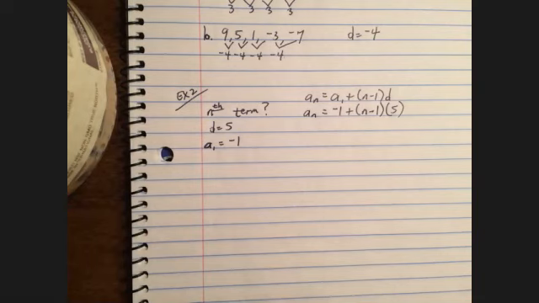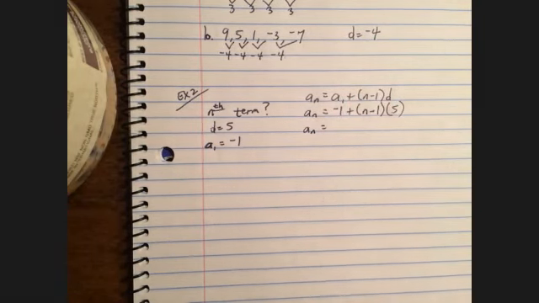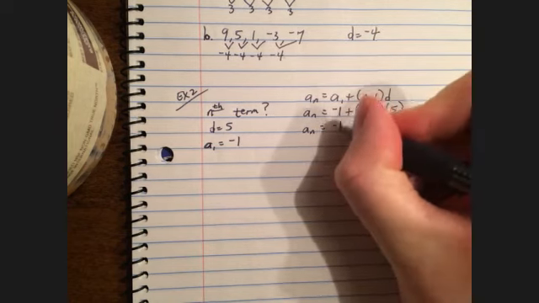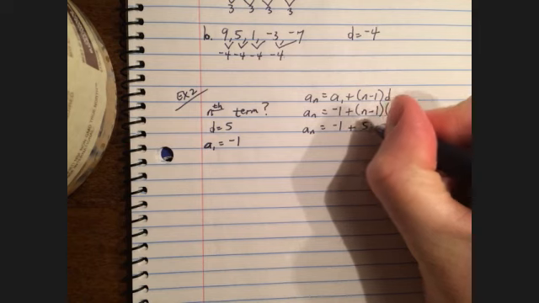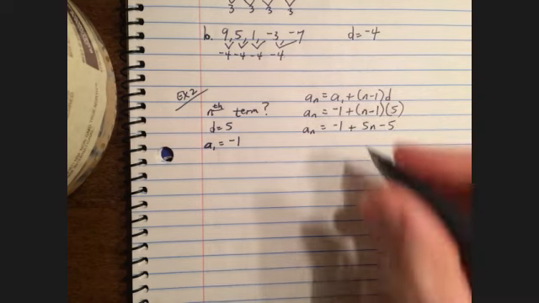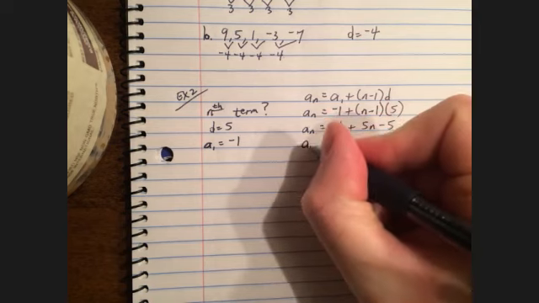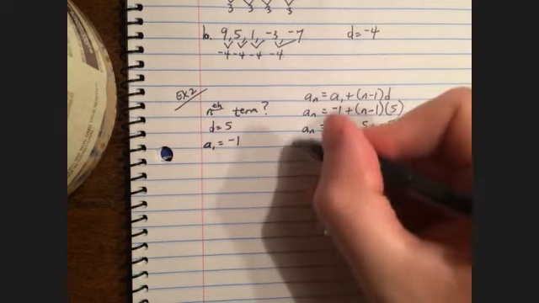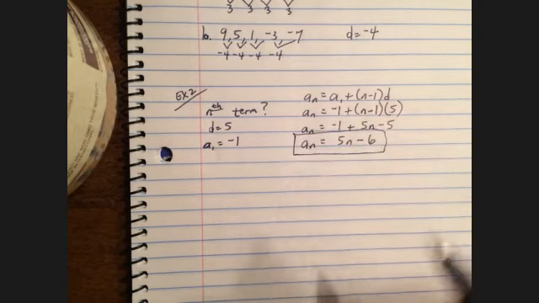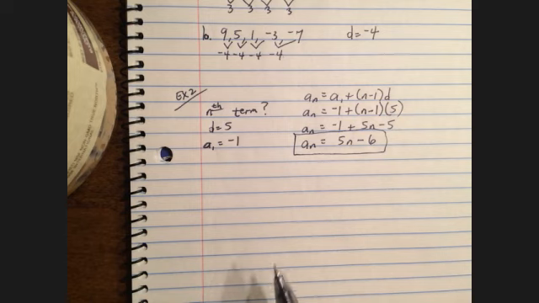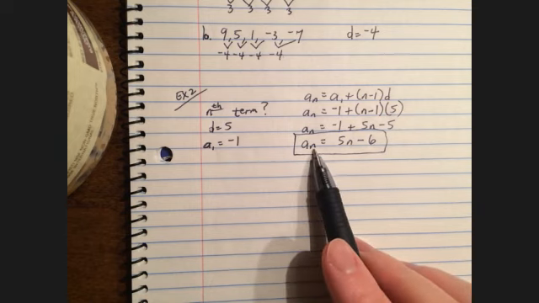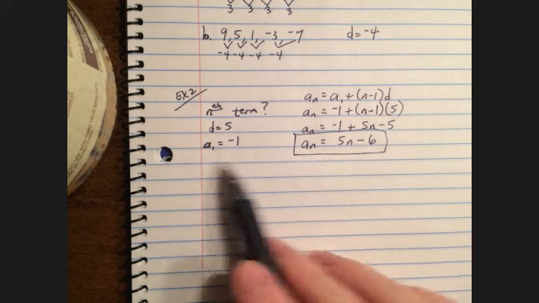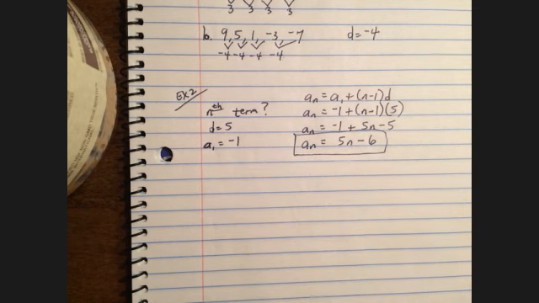So you could leave it like that, technically speaking, but a lot of times they like to combine like terms and simplify, so I'll go ahead and do that right here. So -1 plus 5n minus 5 after you distribute the 5 into the parentheses. So our nth term in this case is 5n minus 6. So this formula would represent the nth term of our sequence. So if we wanted to find any position in that sequence, you could substitute that number in place of n and find what that number is in that particular sequence of numbers.